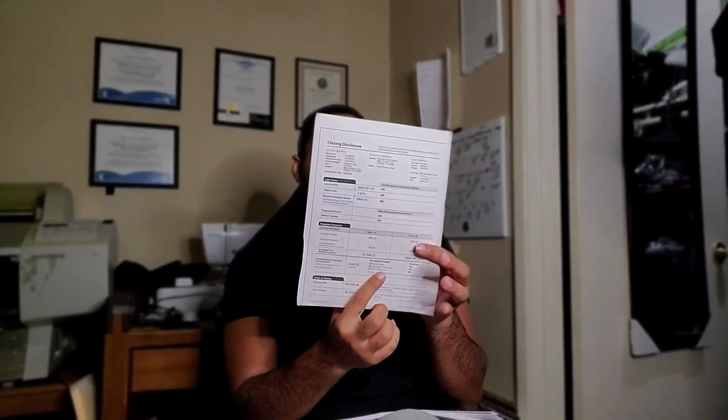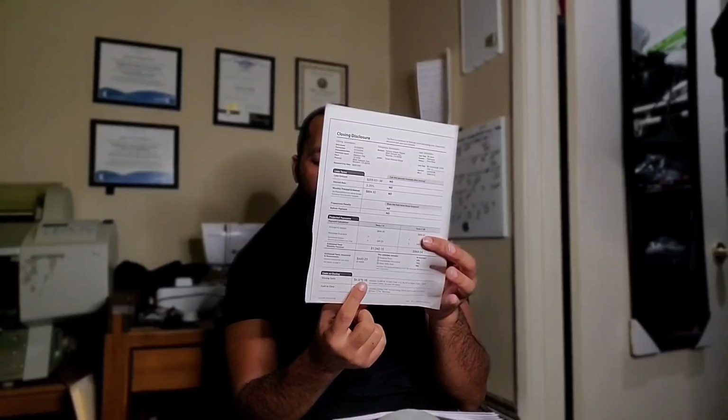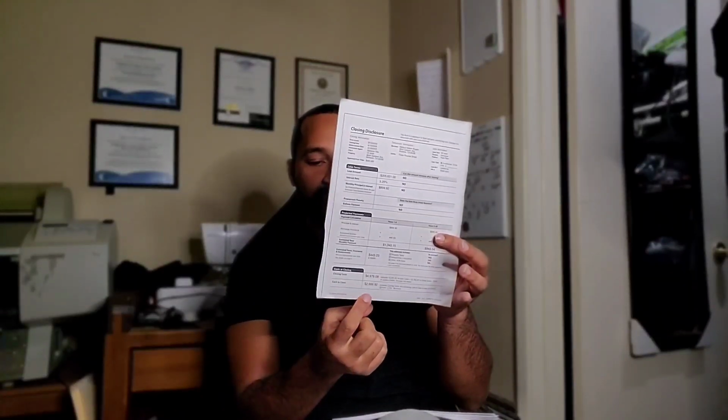Okay, does not include HOA dues. Closing cost is $49.76, and cash to close is $2666. Okay, if all that looks good, we want to sign and date the last page right here. You've got to use the notary fingers. Okay, don't forget. Don't forget.